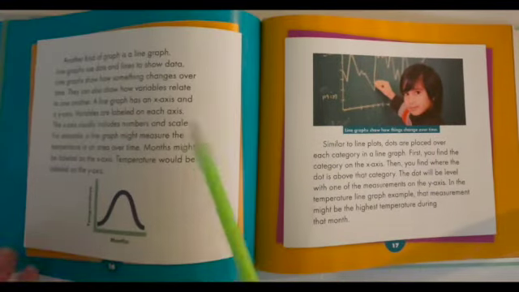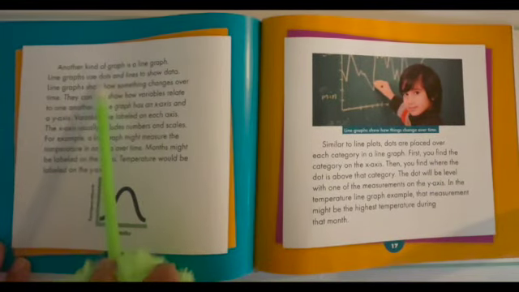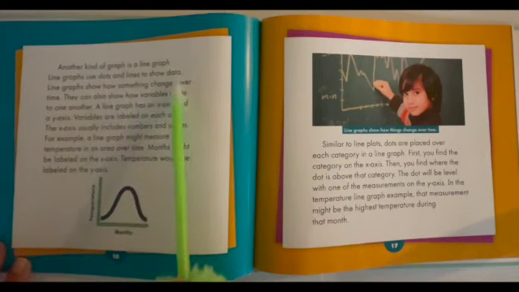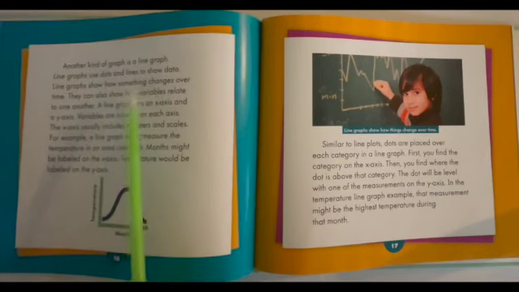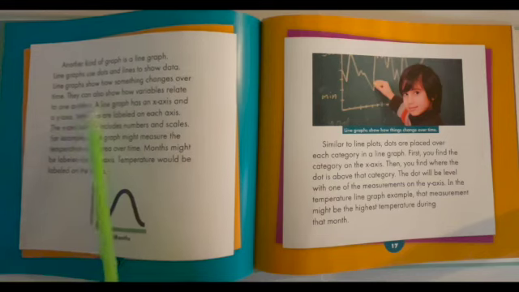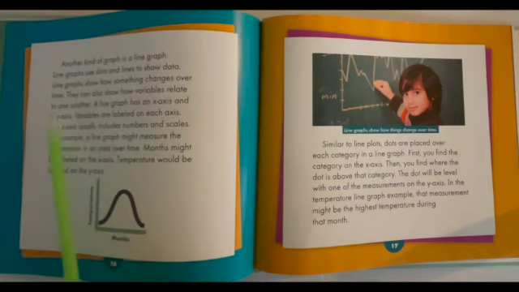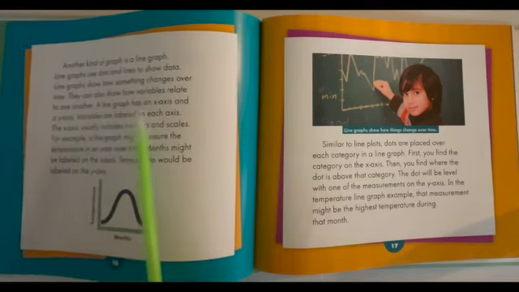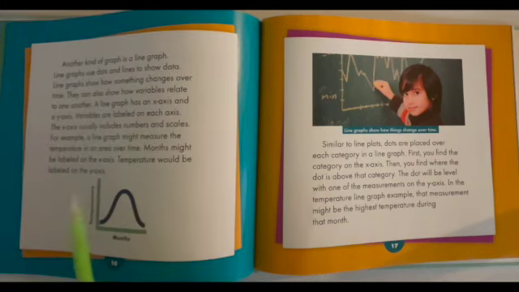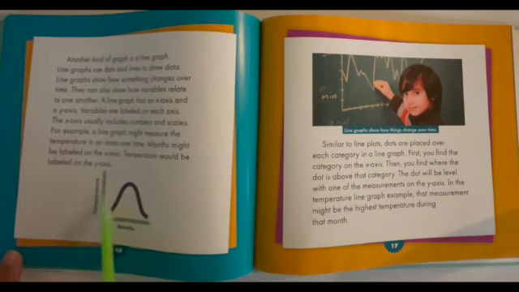Another kind of graph is a line graph. Line graphs use dots and lines to show data. Line graphs show how something changes over time. They can also show how variables relate to one another. A line graph has an x-axis and y-axis. Like this is x-axis and this is y-axis.